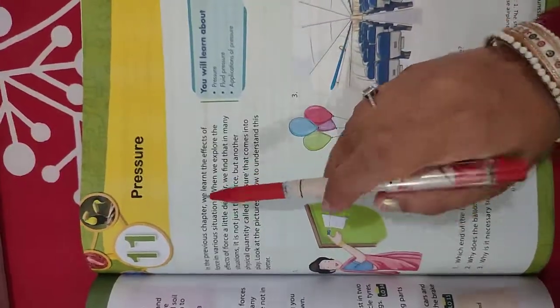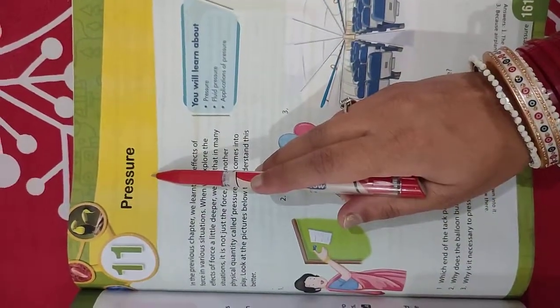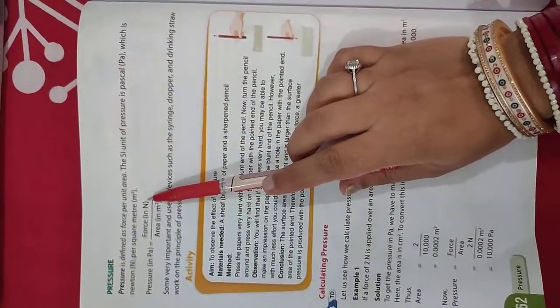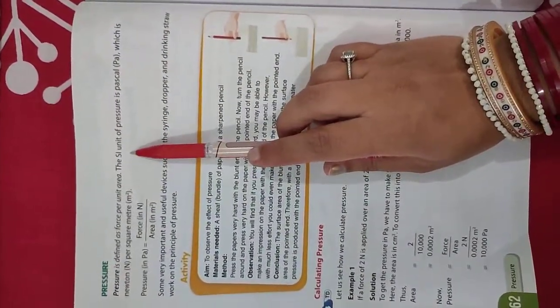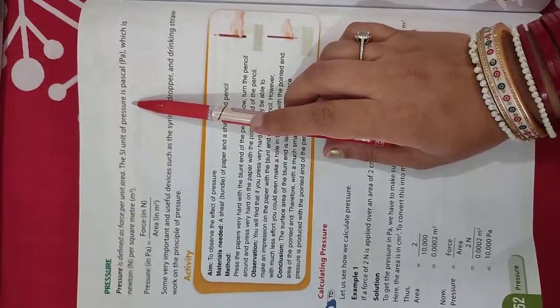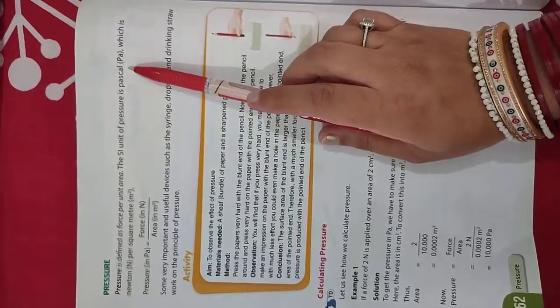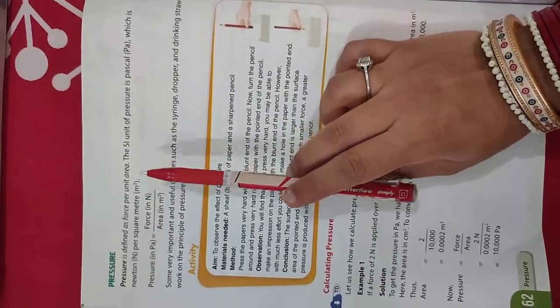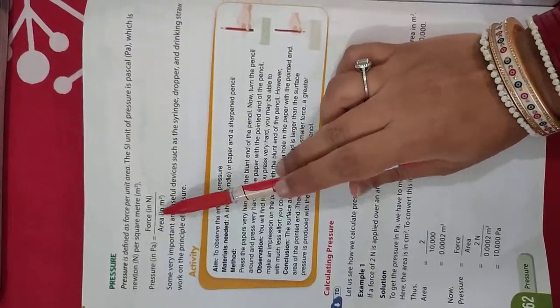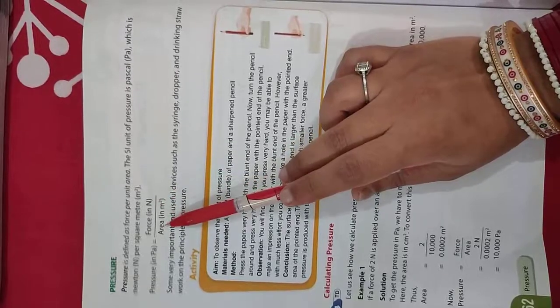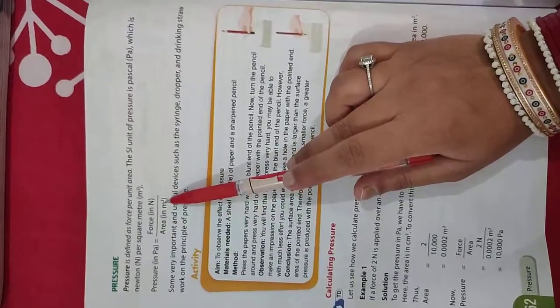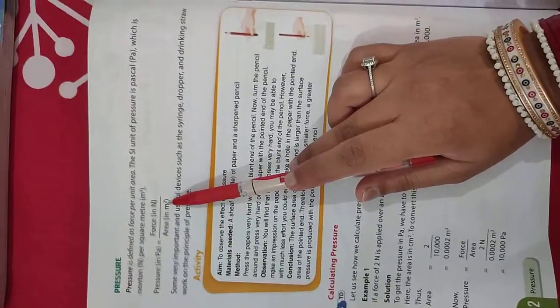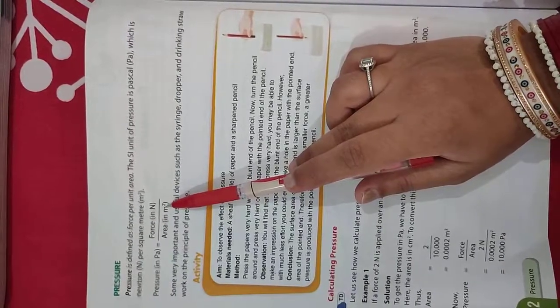Good morning. Today we are going to start with a new chapter, that is pressure. Pressure is basically defined as force per unit area. The SI unit of pressure is Pascal, denoted by Pa, or you can say Newton per meter square. Pressure is force upon area. Force is denoted by Newton and area is denoted by meter square. So automatically the unit of pressure also becomes Newton per meter square.